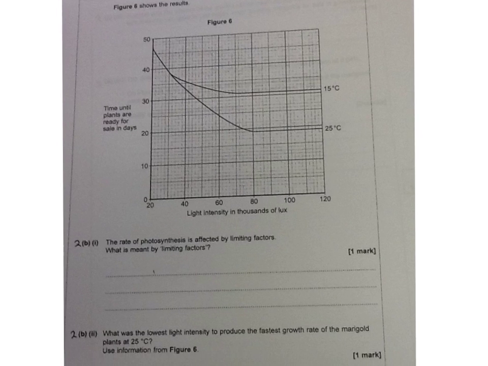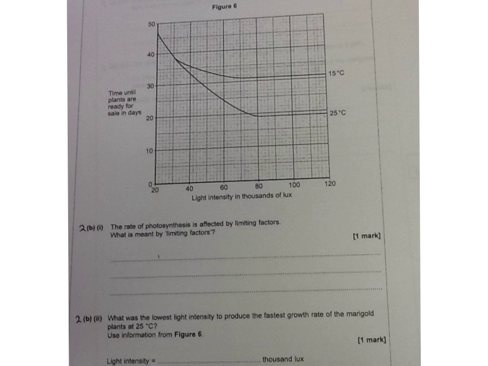Okay, so our first question then says the rate of photosynthesis is affected by limiting factors. What is meant by limiting factors? You need to give here some idea of something that is affecting the rate of photosynthesis. So it's something that is limiting the rate of photosynthesis, stopping it from increasing. So you could have said something that prevents photosynthesis from increasing, or something that stops the rate of photosynthesis getting faster. So anything like that is okay.